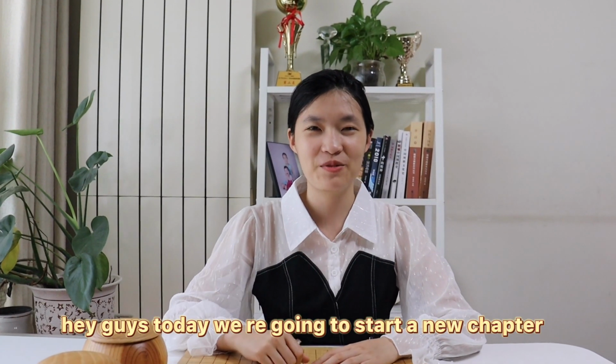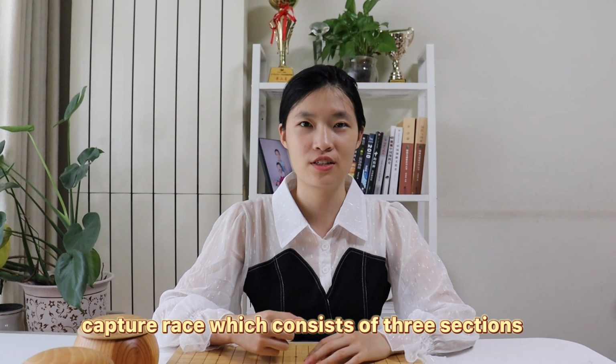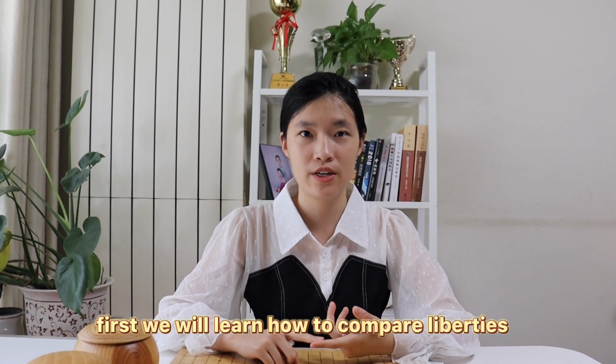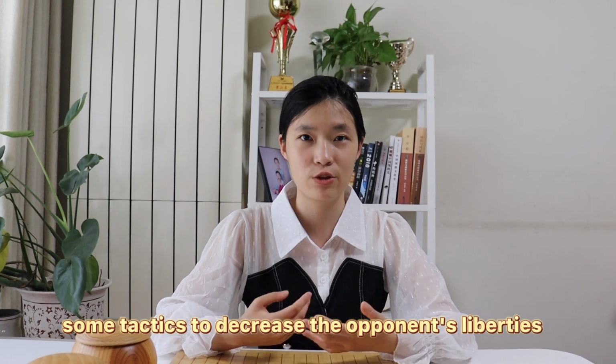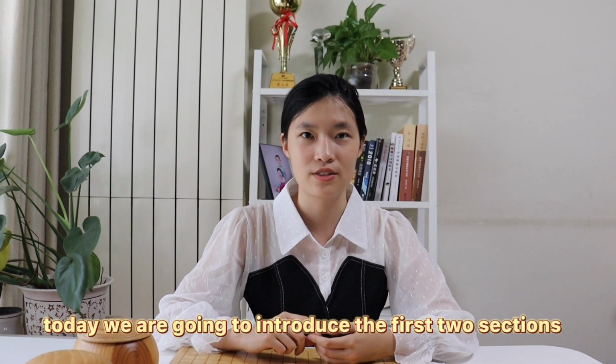Hey guys, today we're going to start a new chapter, Capture Race, which consists of 3 sections. First, we will learn how to compare liberties and increase liberties, and finally some tactics to decrease the opponent's liberties. So today we're going to introduce the first 2 sections.